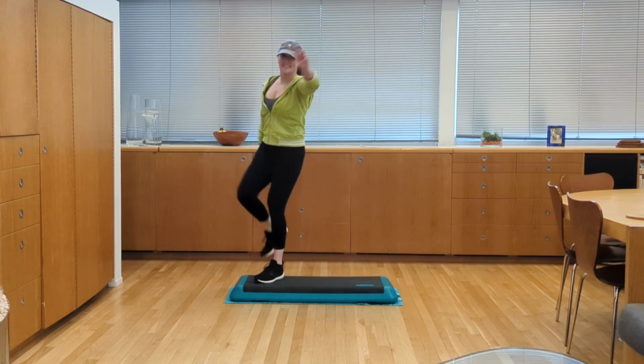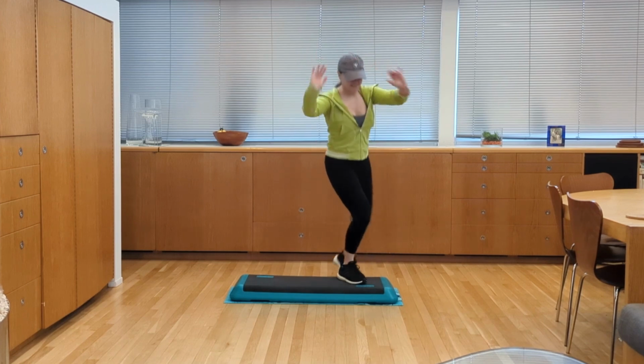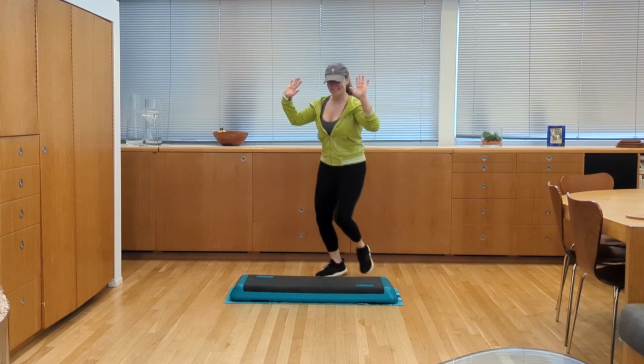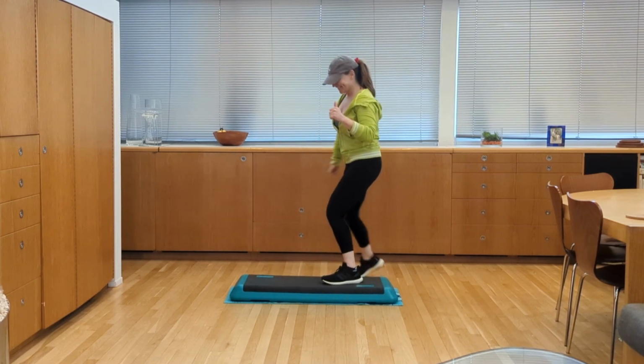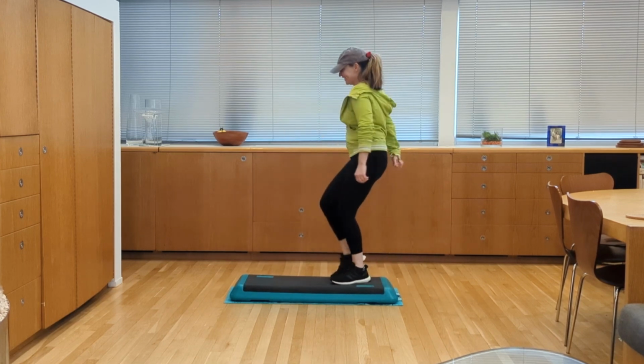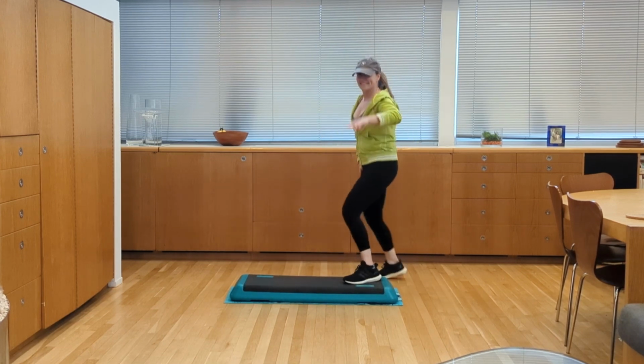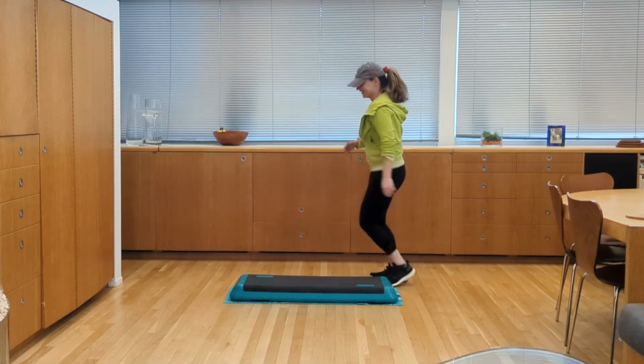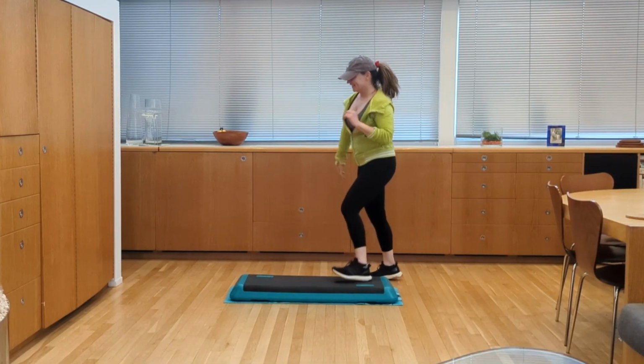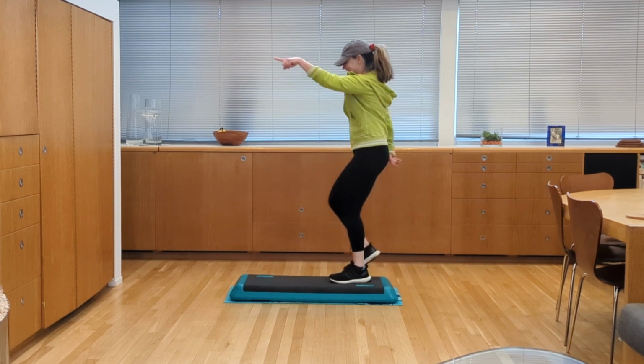Repeater knee, and we're going to add on to that. Just tap your step. Back it up. Get ready. We're going to shuffle and march. Get ready. Here we go. Just shuffle one time and then march.